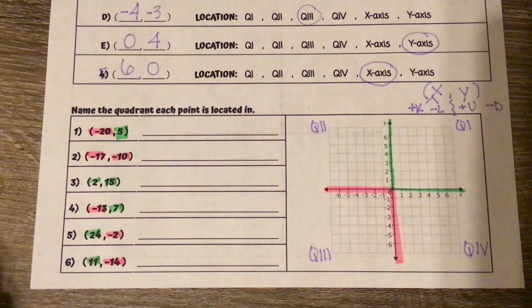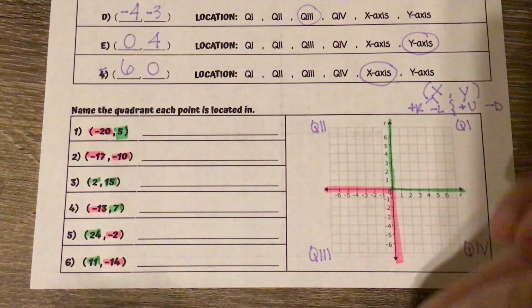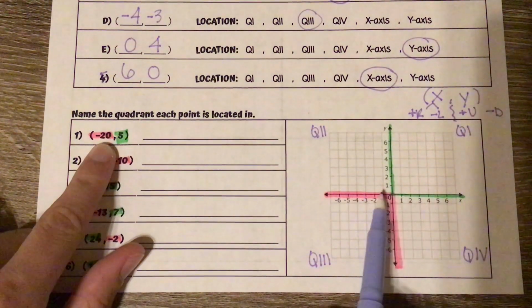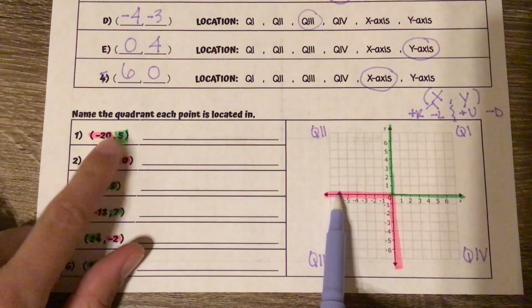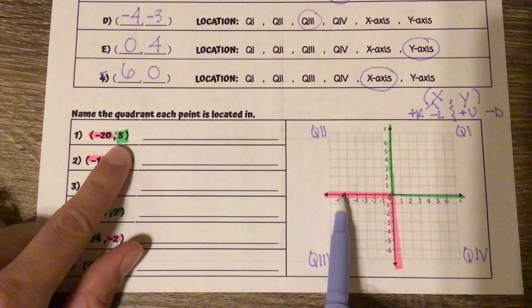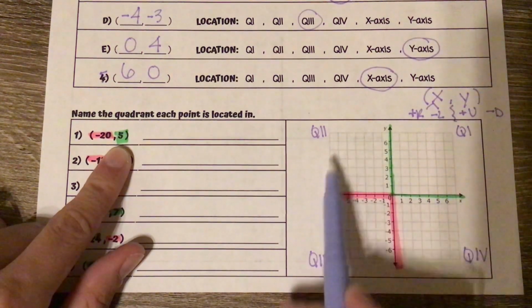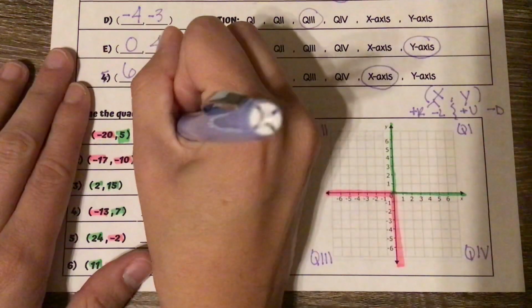So looking at this first one, again, the first value is telling us right or left. So a negative means we're going to the left. The second value tells us up or down. Positive tells us we're going up. That would put our point somewhere in quadrant 2.